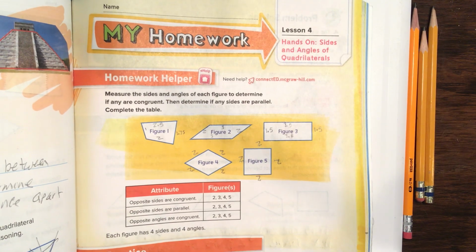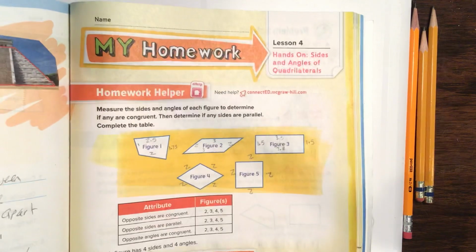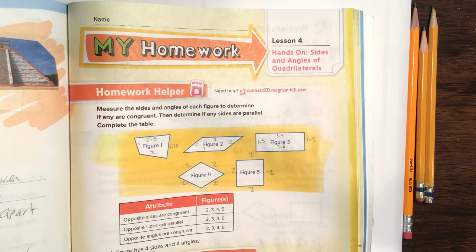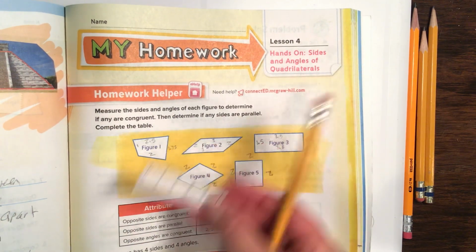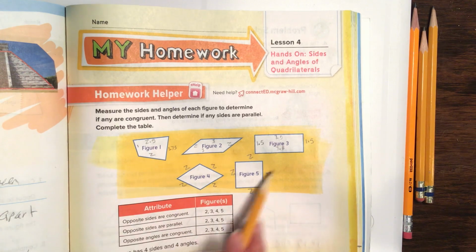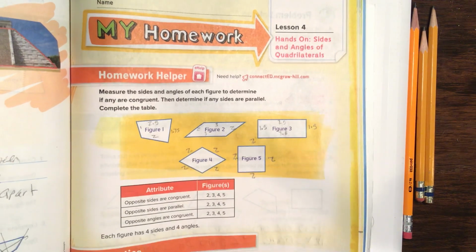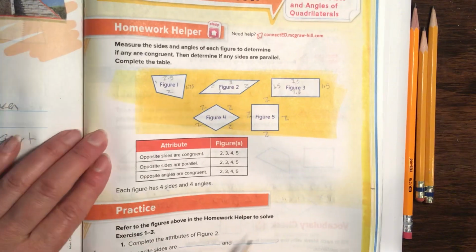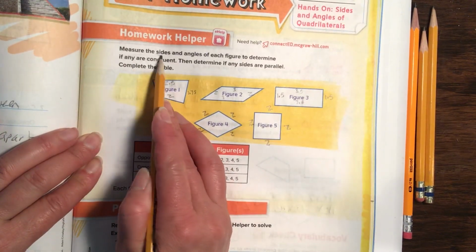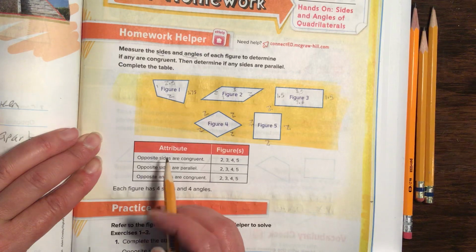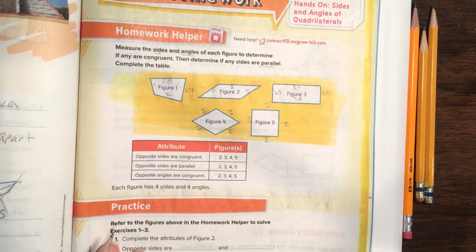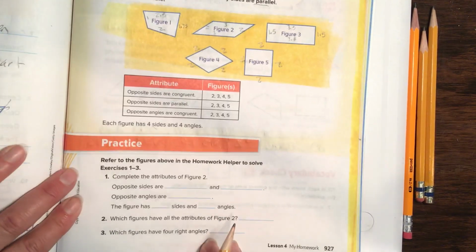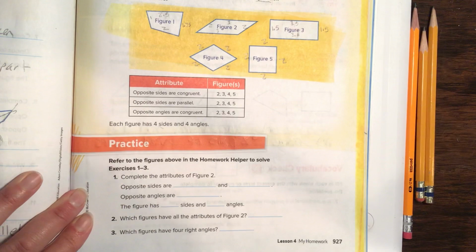We are on chapter 12, lesson 4, page number 927. This is a hands-on measuring chapter, and I've already gone ahead and used a cute little ruler, but you can also use the centimeters on a regular ruler, and I've measured all of these figures to help us with this lesson. All right, so instructions: measure the sides and the angles to determine if each of the figures are congruent. Then determine if each of the sides are parallel. Okay, so let's figure this out and put them into categories here on this table.